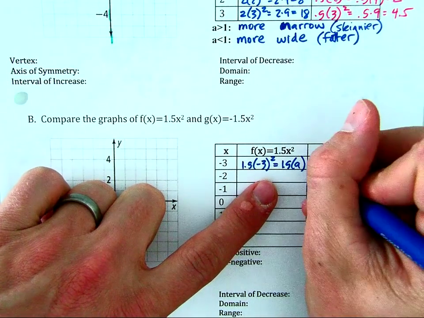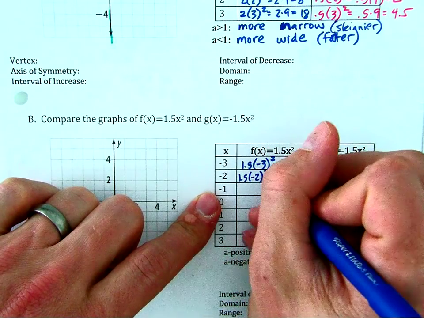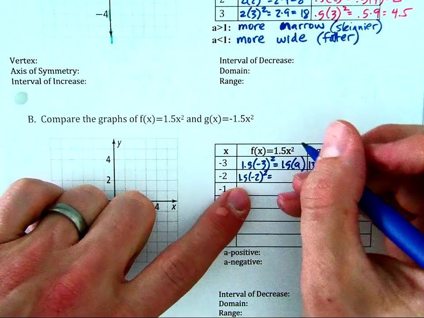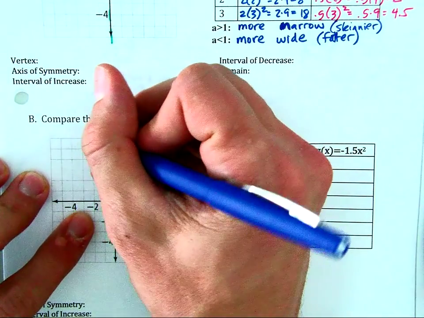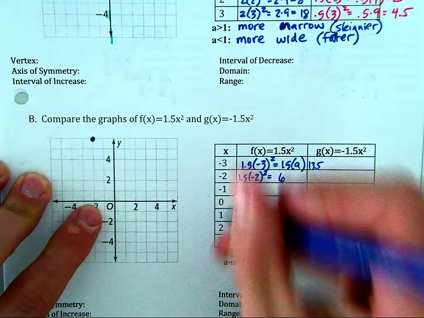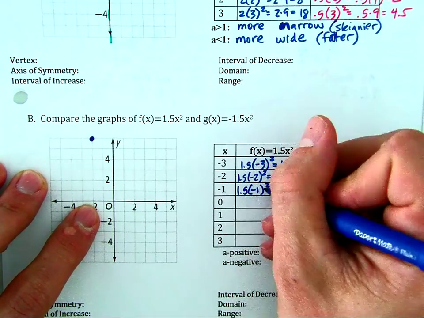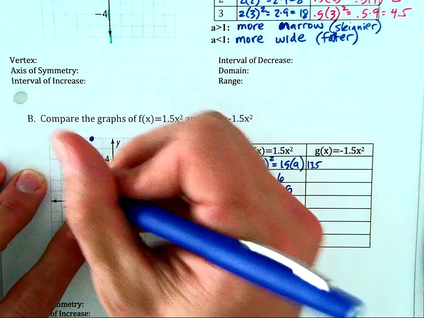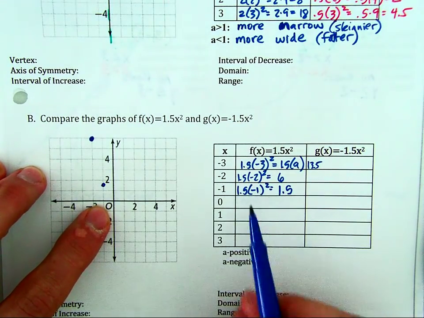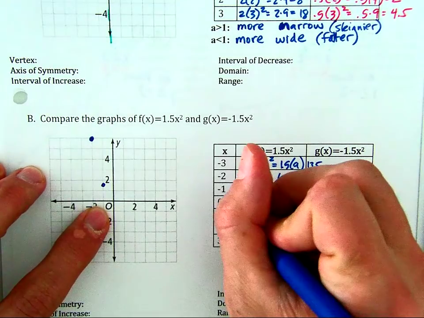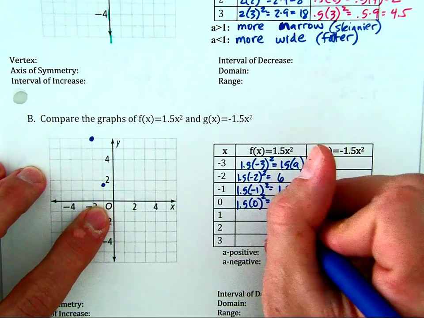1.5 times negative 2 squared. That's 1.5 times 4, that's 6. So negative 2, 6. 1.5 times negative 1 squared is 1.5 times 1, which is 1.5. When you make a table of values on your own, you can definitely use a calculator for these. 1.5 times 0 squared. 0 squared is 0, times 1.5 is, oh sorry, I lied, it's 0. Anything times 0 is 0.